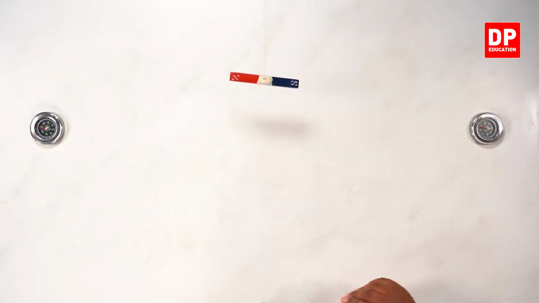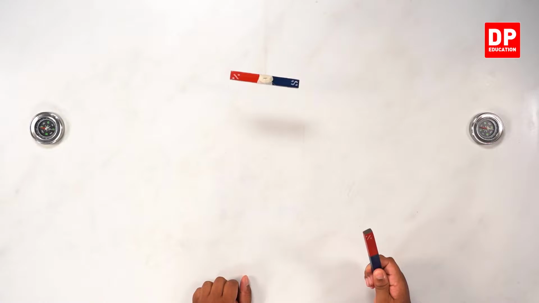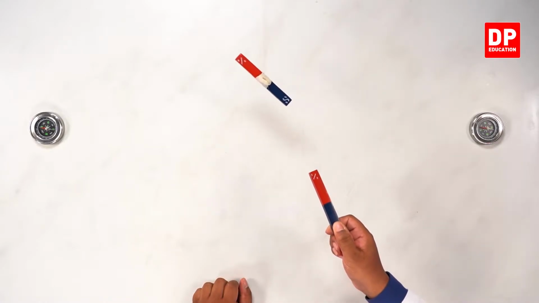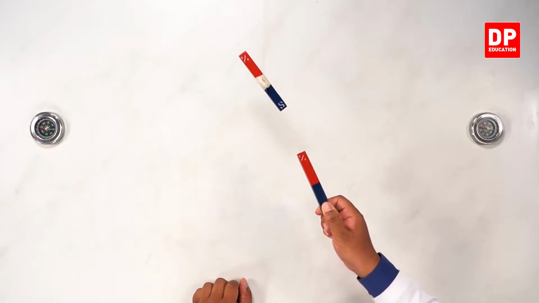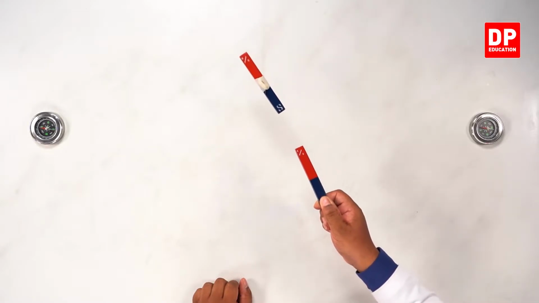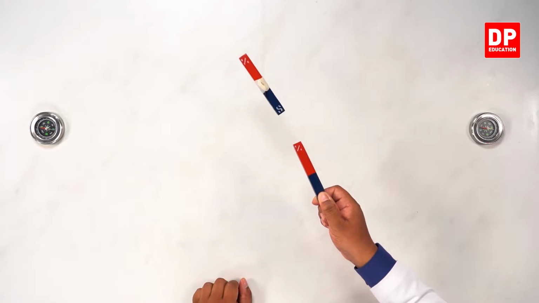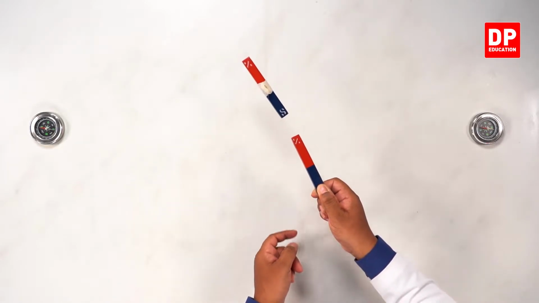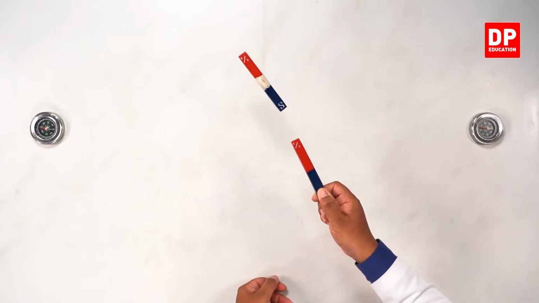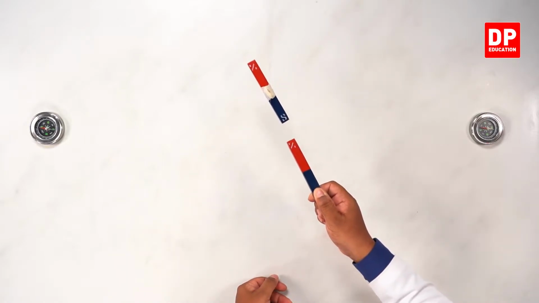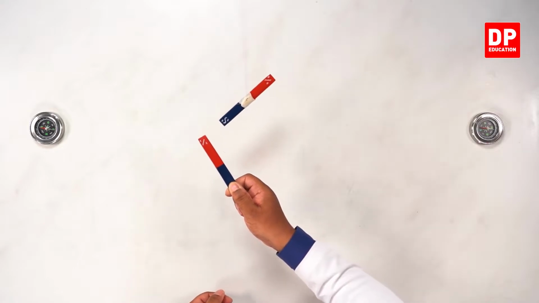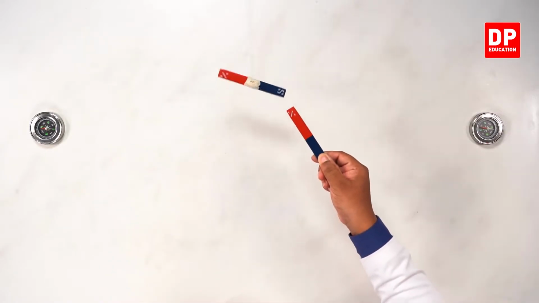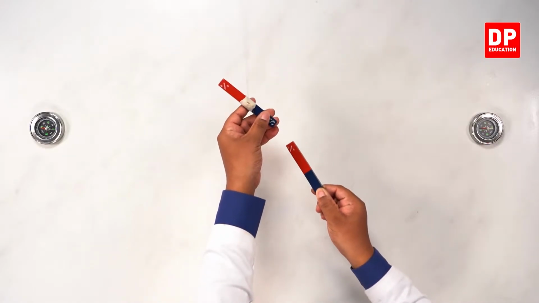Now I am going to take my bar magnet once again and bring it closer to this hung magnet. See, can you observe the south pole of the bar magnet coming towards the north pole of the hung magnet? You can clearly observe this, right? It means that the direction is changing. So if I turn it, see, it will change the direction.